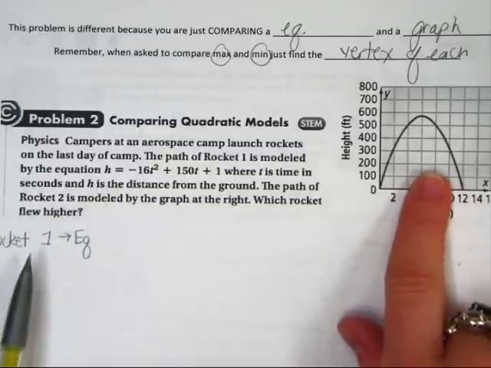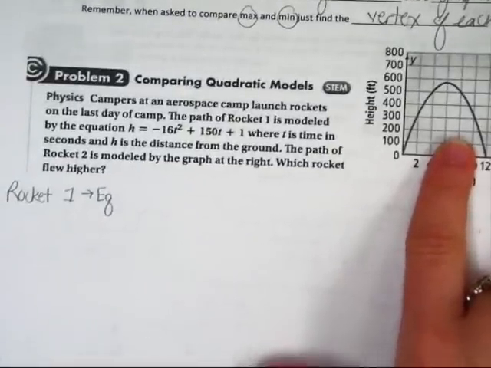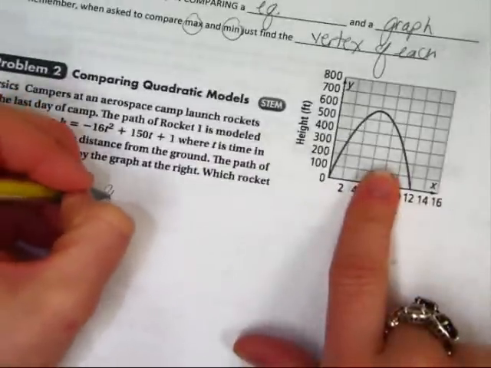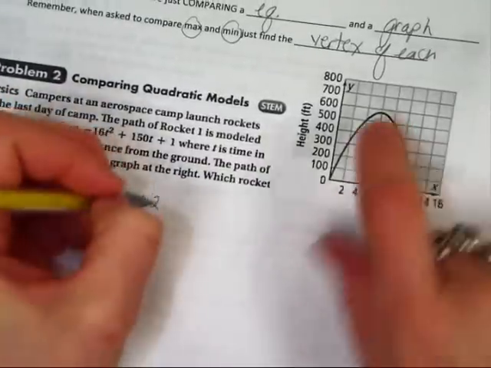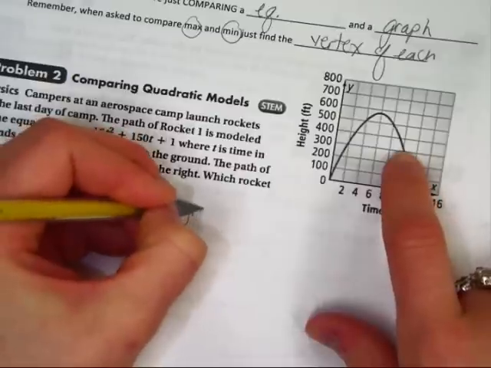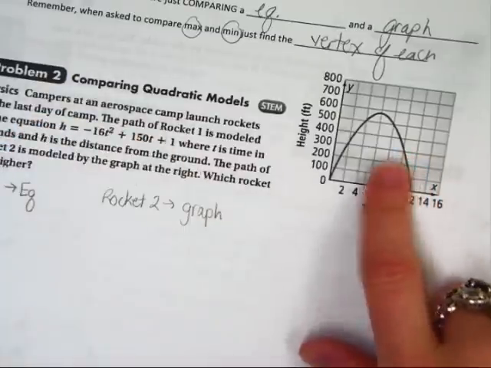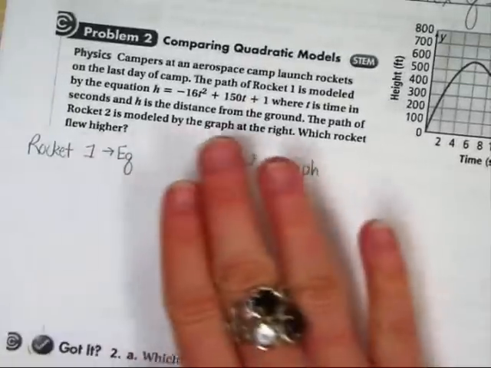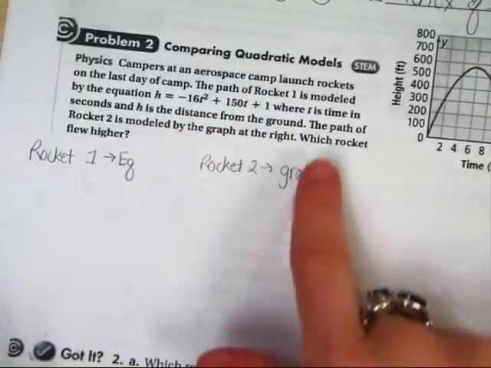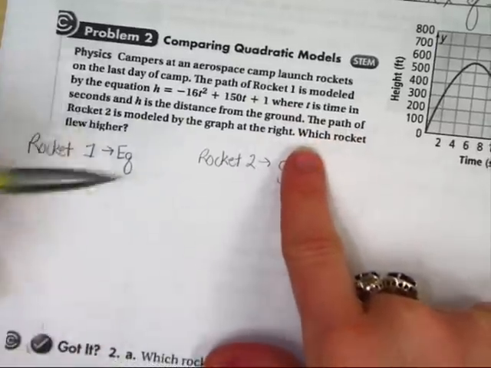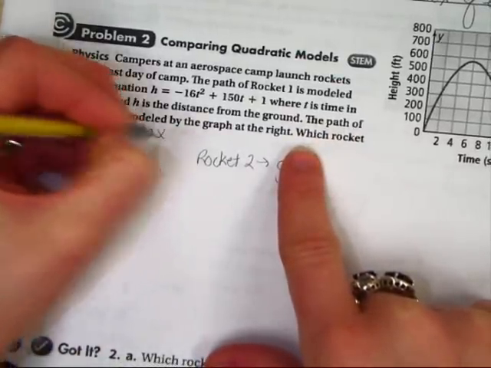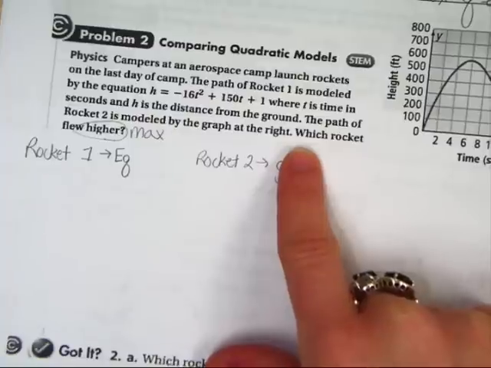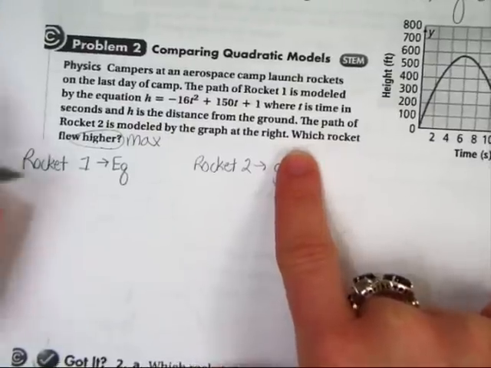But let's keep talking. So rocket 1, we have an equation. Rocket 2, they give us this graph. So don't think that the graph and the equation are the same thing. Rocket 1, they give us an equation. Rocket 2, they give us a graph. So they want to know which one flew higher. In other words, when they ask us which one flew higher, they're asking us about the maximums of both of them. They're asking about the vertex of both of them.